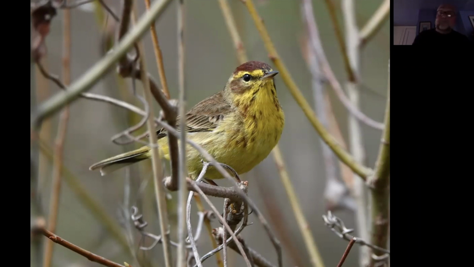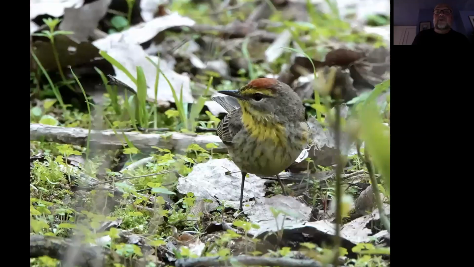There's two subspecies of palm warbler. This is the eastern or yellow race in its breeding plumage. And here with the yellow much more restricted, just under the tail, under the throat, a little bit on the face, is the western race of palm warbler. And there are intergrades, which is why they're not different species.